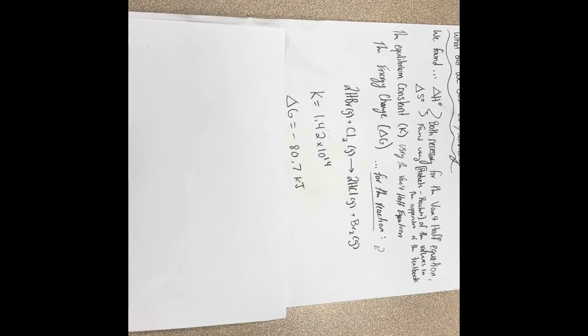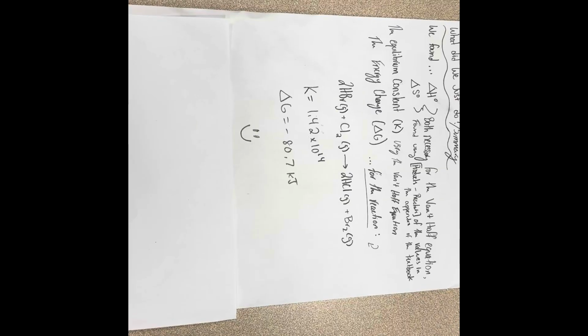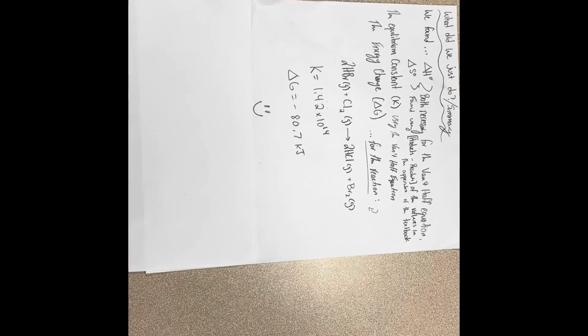Now that we've reached the end of the problem, let's do a quick summary. We found the values for delta H and delta S, which are both necessary for the Van 't Hoff equation. We found this using products minus reactants, multiplying by the stoichiometric coefficients. We then found the equilibrium constant using the Van 't Hoff equation. We then found the free energy change, delta G, for this reaction. And we found the equilibrium constant to be 1.42 times 10 to the 14, and the free energy change to be delta G is equal to negative 80.7 kilojoules. You now know how to find the equilibrium constant K and the free energy change when given a reaction.